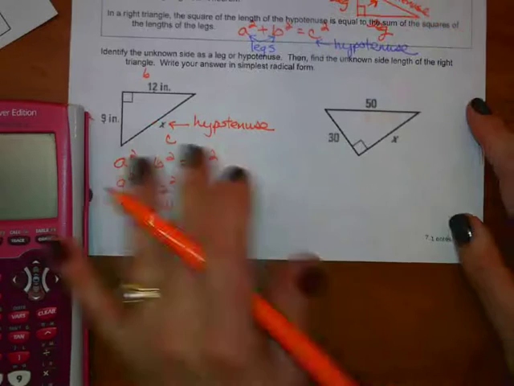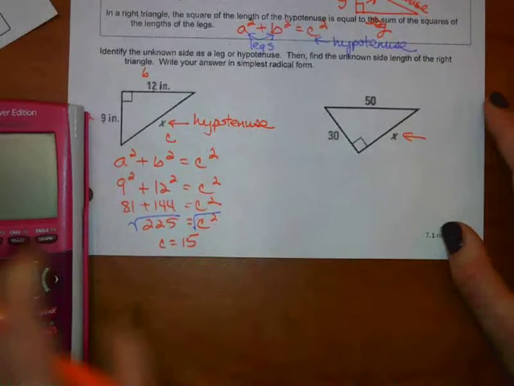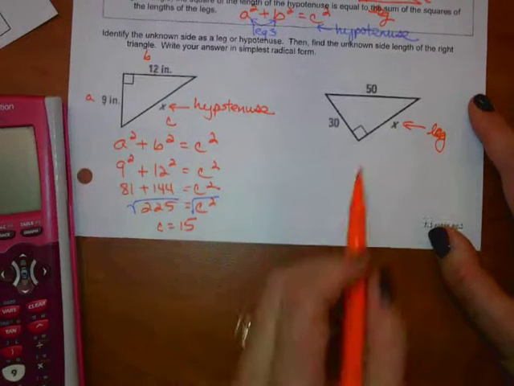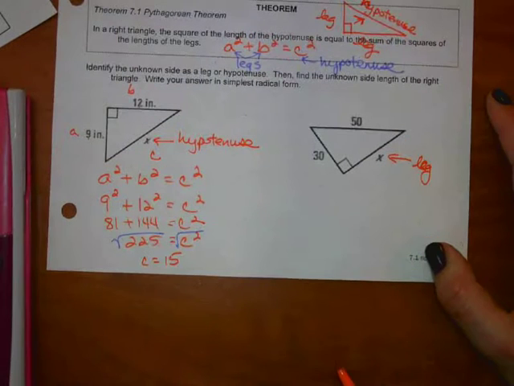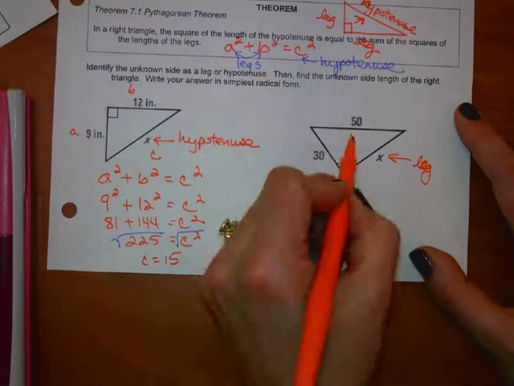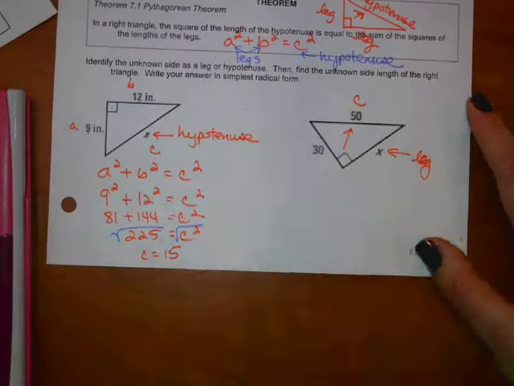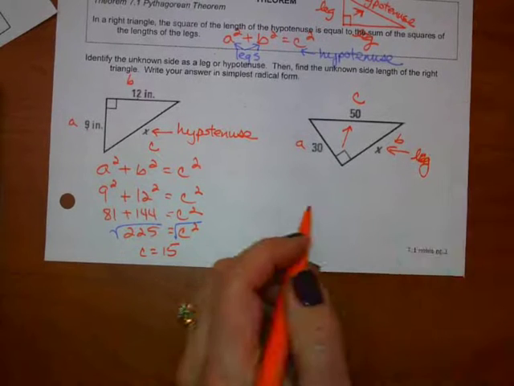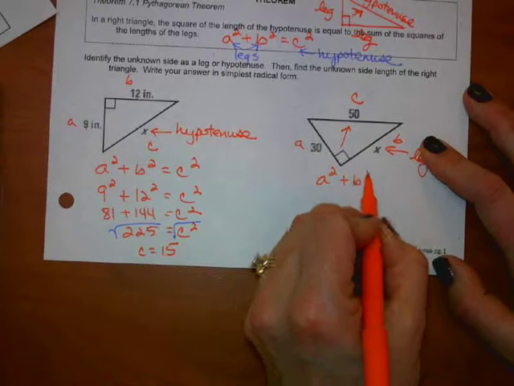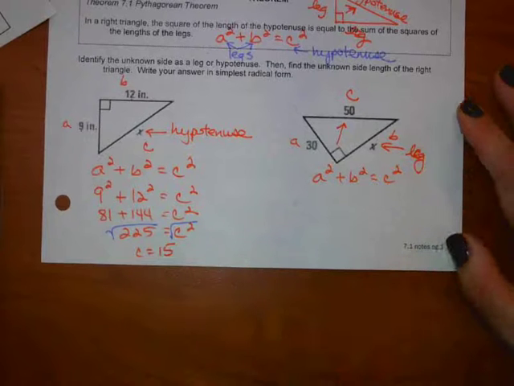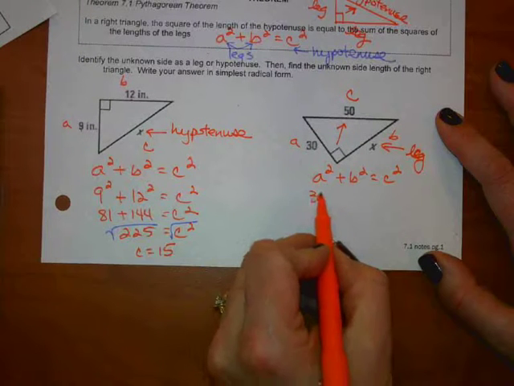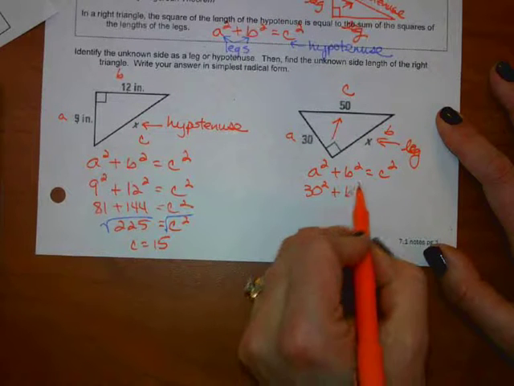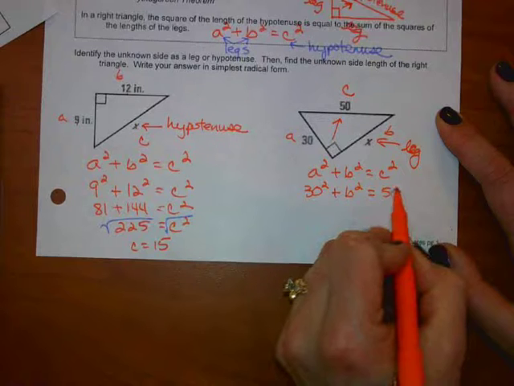All right, are we looking for the legs or the hypotenuse here? Leg. So it doesn't matter what you assign what, but where's the hypotenuse? Which number? 50. Correct, because it's opposite the right angle. So this is my C. Let's just make that A and that B. It doesn't really matter. So I'm going to write A squared plus B squared equals C squared and plug in what I know. I know A is 30, so I'm going to write that. Plus B squared equals 50 squared.